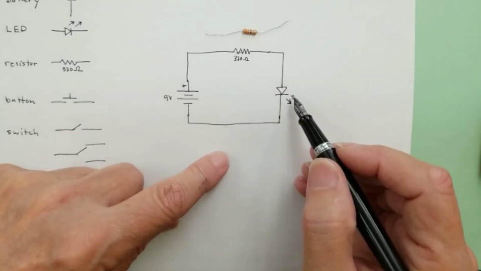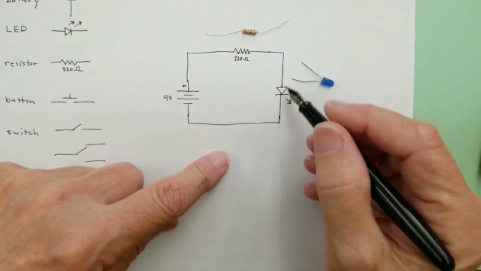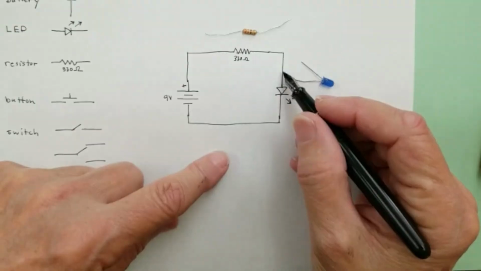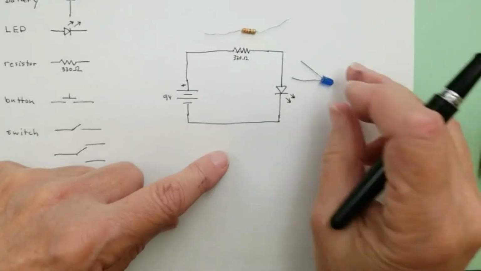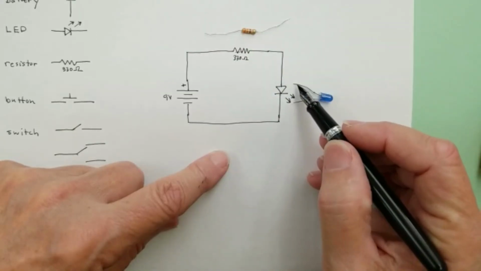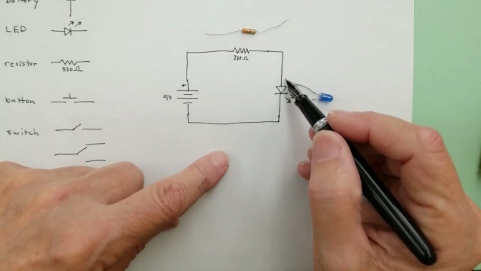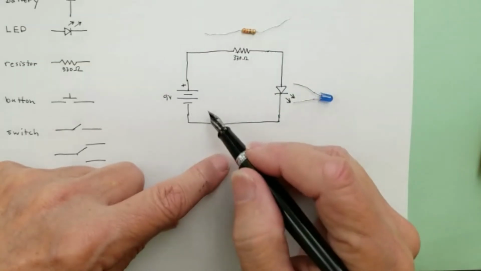The LED, on the other hand, is different. There is an orientation, so if the current's going from, in this case, top to bottom, it is different than bottom to top. And that is because for an LED to light up, the longer leg must be on the positive side of the circuit, and the shorter leg on the negative side.